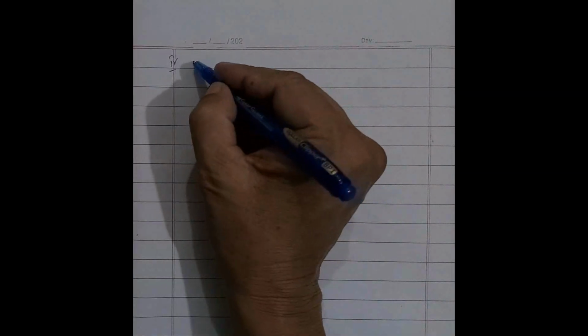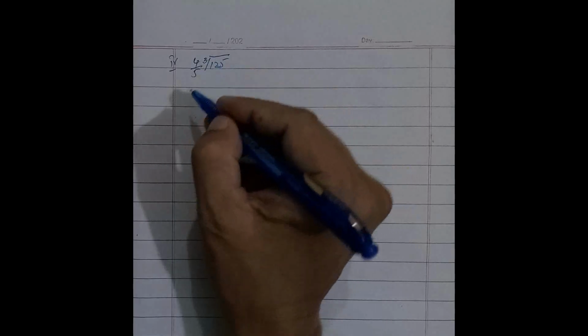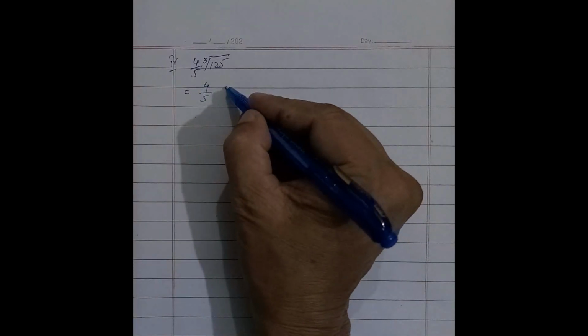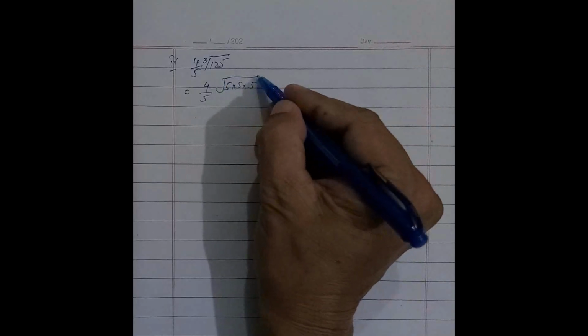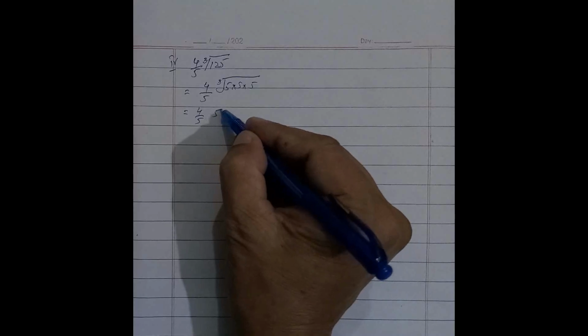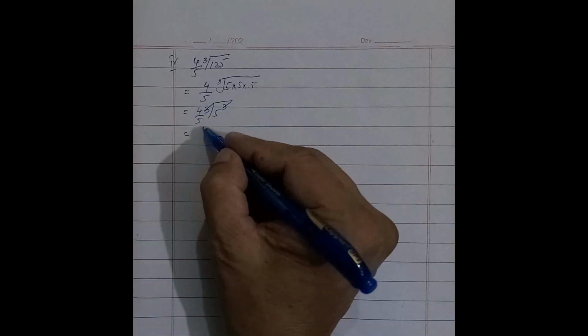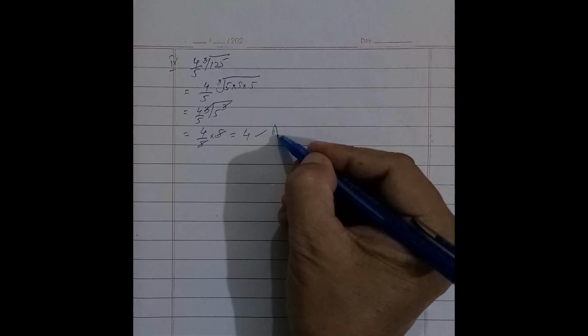The next is 4 over 5 times the cube root of 125. The same method, we first find the prime factors of 125, which are 5 multiplied by 5 is 25, multiplied by 5 is 125, under the cube root. 4 over 5, it is 5 power 3 under the cube root. Now we solve it. Cube root and cube cancel each other. We have 4 over 5 multiplied by 5. 5 cancels with 5. The answer is 4.